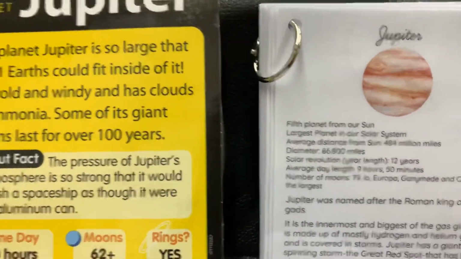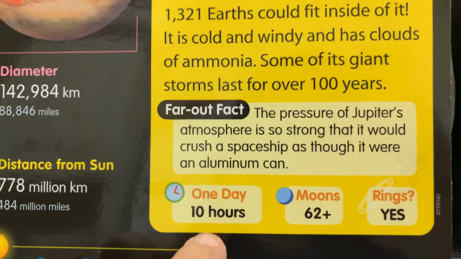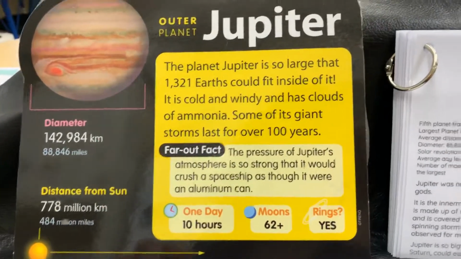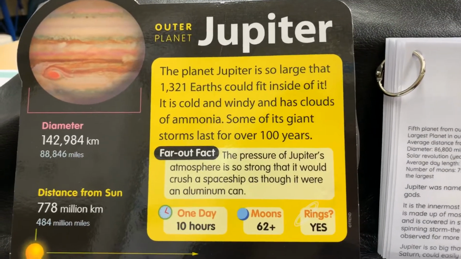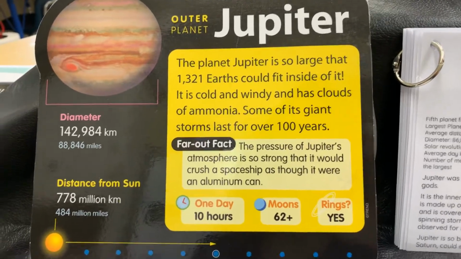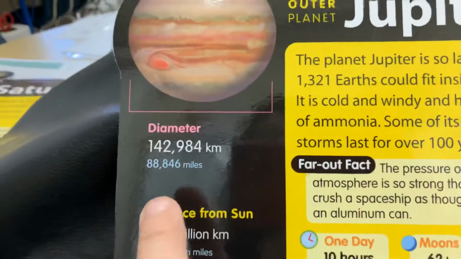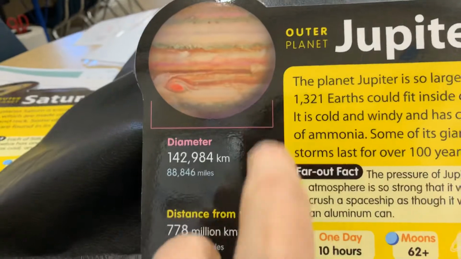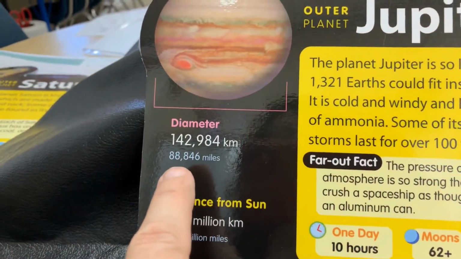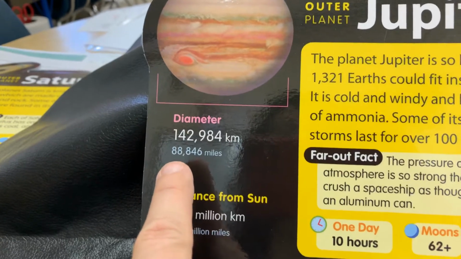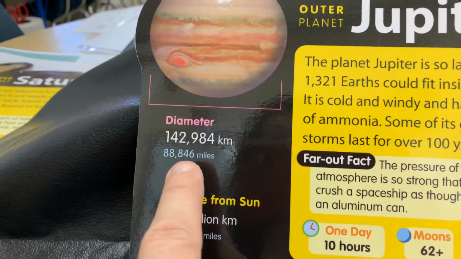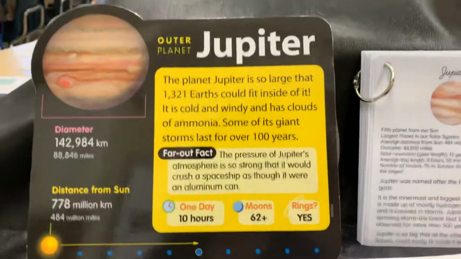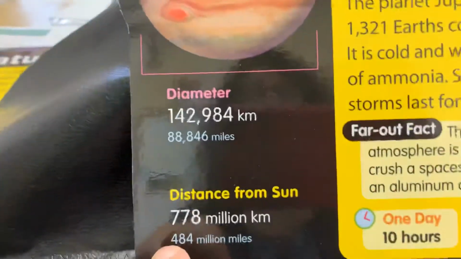How long is the planet's day? I'm not even going to answer the question because you can find it on this information card. What is the diameter of the planet in miles? Remember the diameter. We've talked about that so many times. Here's the information. The word diameter, and it means the distance across it. If we cut it apart, there's your answer right there. 88,846 miles.